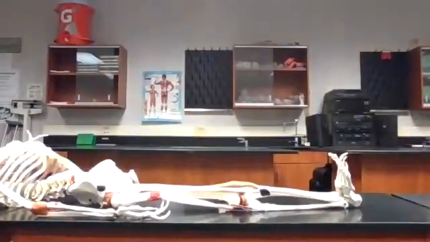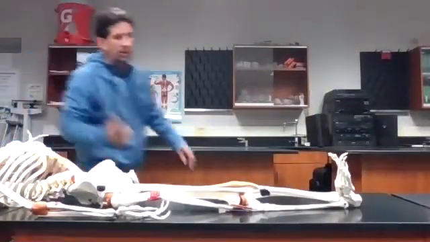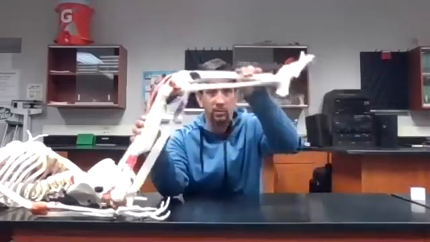Okay, so that is the first demonstration for someone who's not very flexible in the hamstrings. Second demonstration is to stretch an individual who's much more flexible than someone who's not very flexible, right?